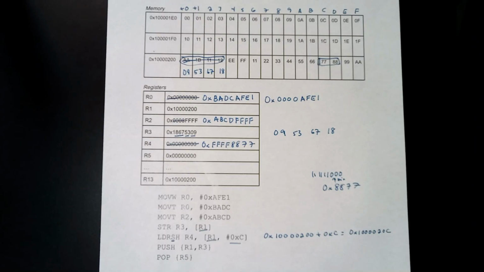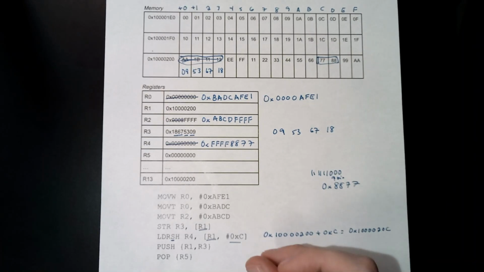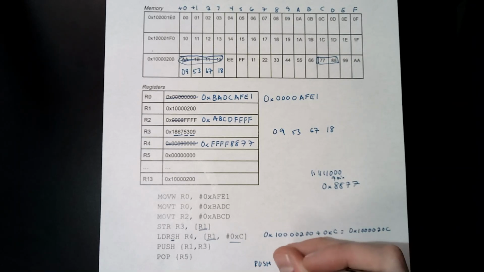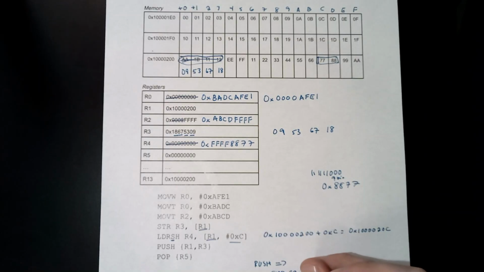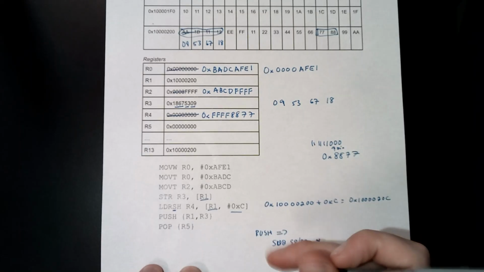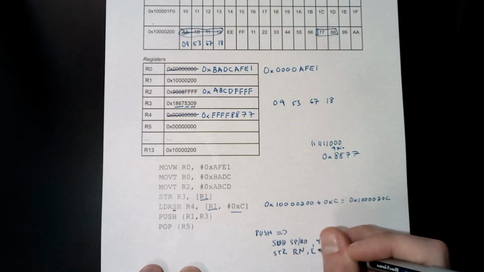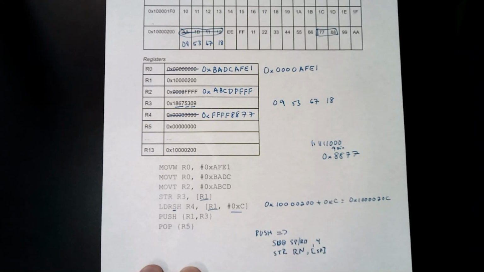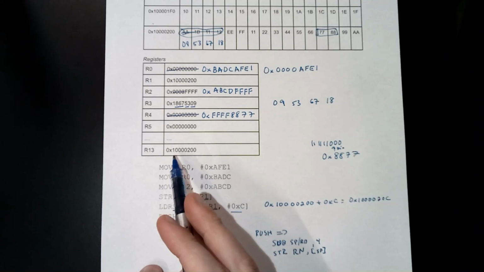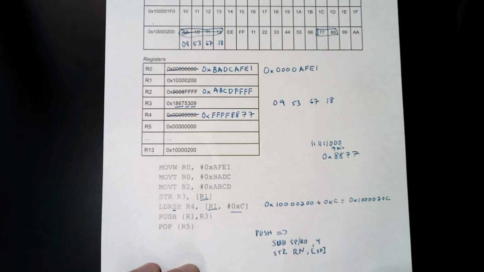Last couple instructions here. We have a couple pushes and then a pop. We want to remember what a push instruction does: a push of a value is actually a subtract of SP, or R13, by 4, right? So we're going to subtract 4 from SP, and then store our value Rn to that place in memory. So let's show this as it happens.